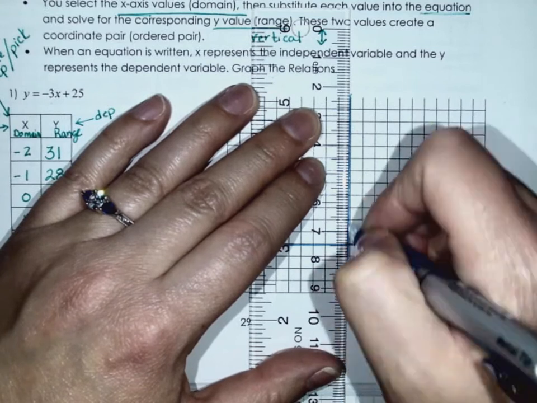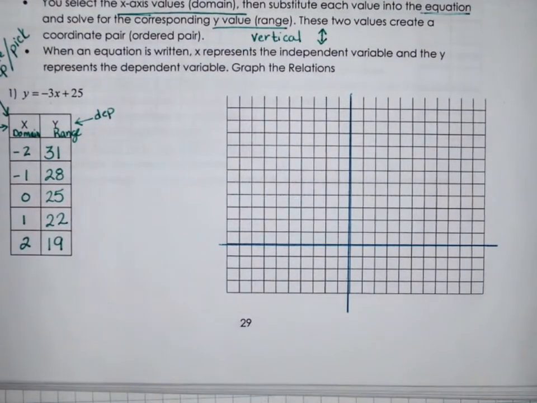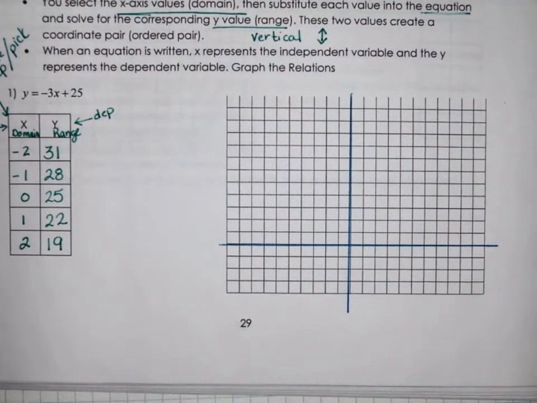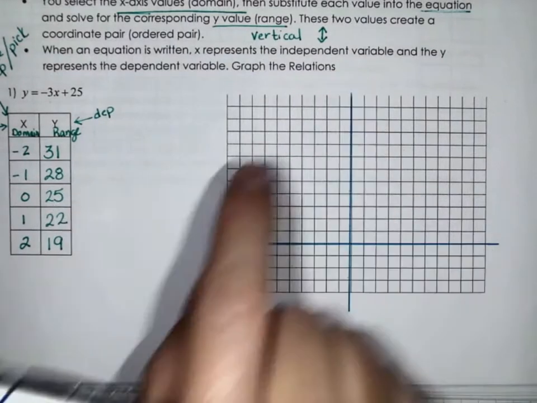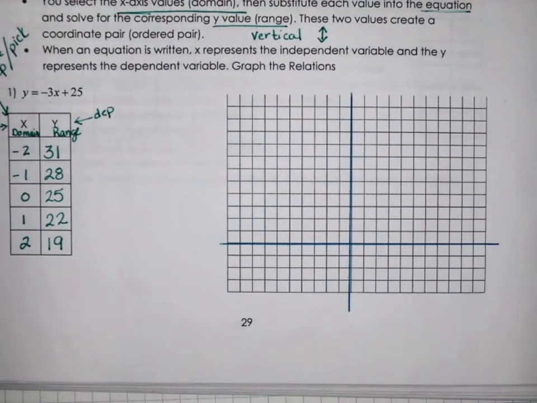Do you know that you can have a different scale on your X and Y axis? You know what I mean by that? Like I can go up by 1s or 5s here, and I can go up by 10s here if I want to. Does that make sense? Your X and Y, you can put different scales on them. And I'm going to do that for this one.